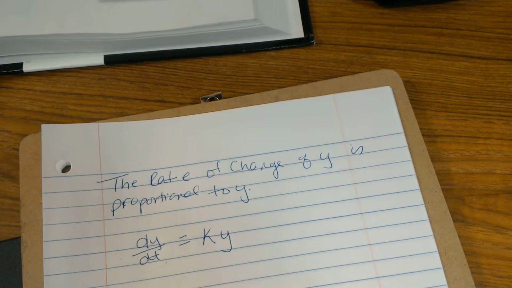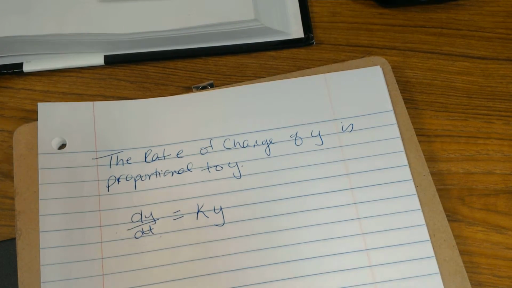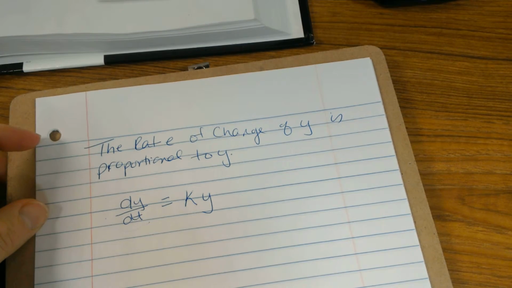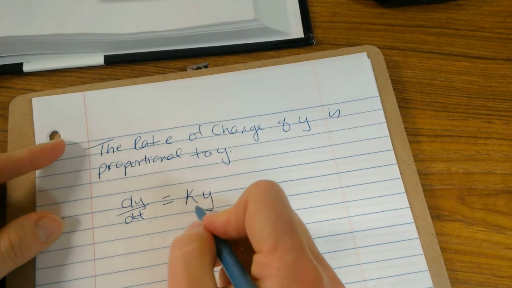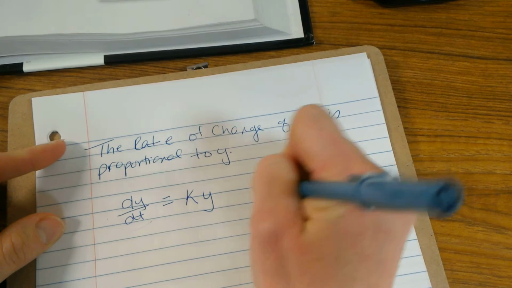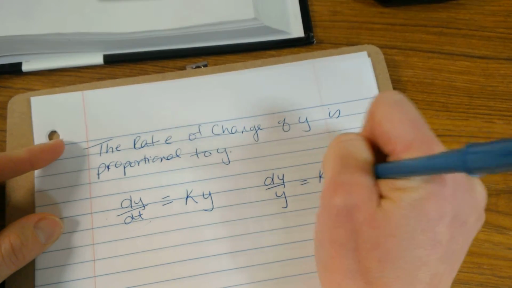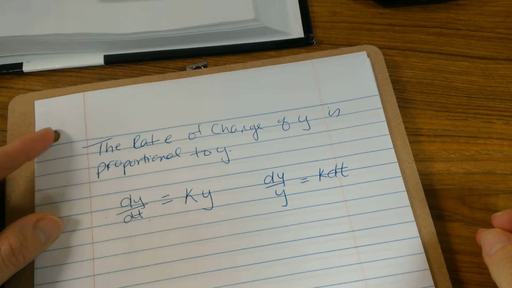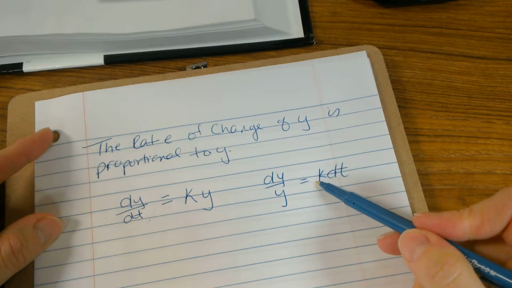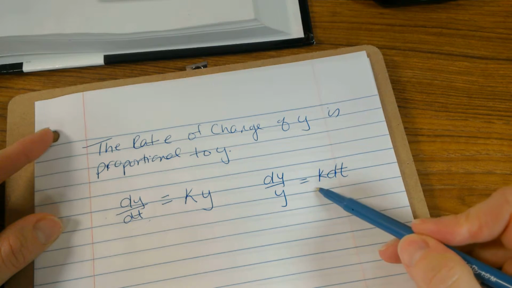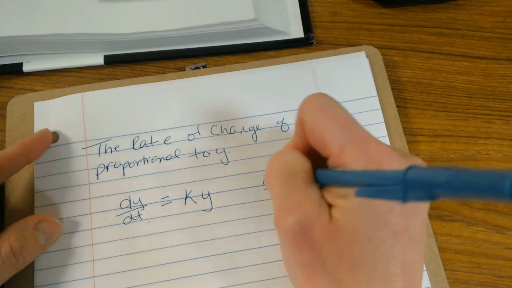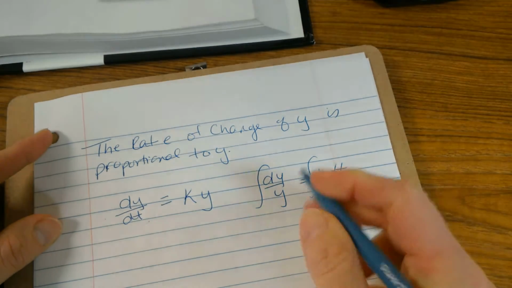So now we're going to use our separation of variables, and we're going to solve this to find our actual equation. So what I'm going to do is get all my y's on one side, all my other variable would be t, all my t's on the other. So I'm going to divide by y, so I'd have dy over y equals k dt. Now k, remember, is a constant. It's not a variable. So when I take the antiderivative of this, it's like a 2 or a 3. We're actually just going to attach a t to it. So we're just going to take the antiderivative of both sides.